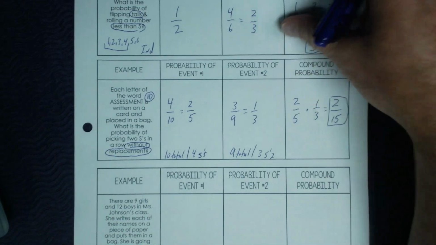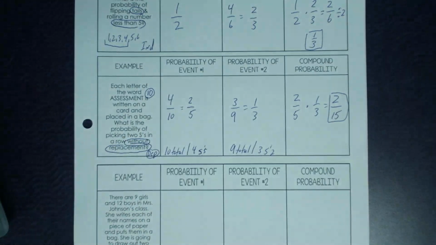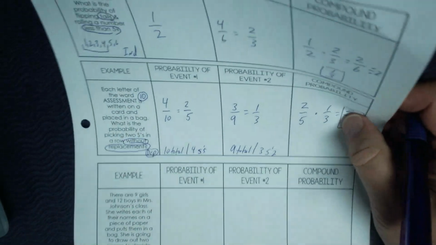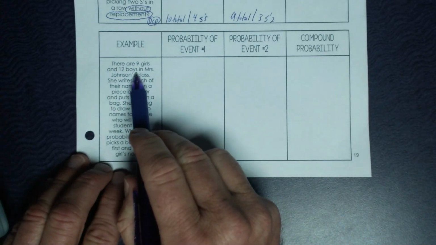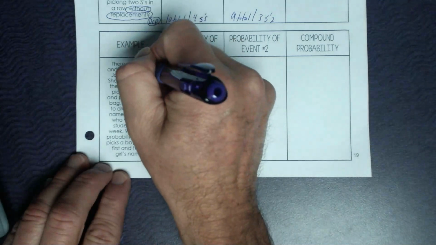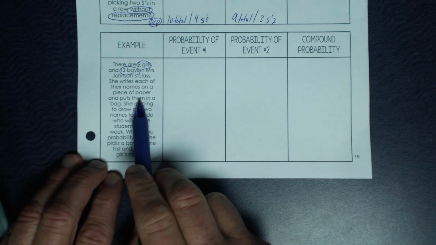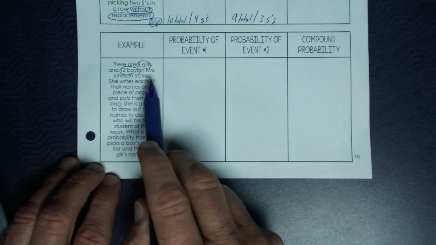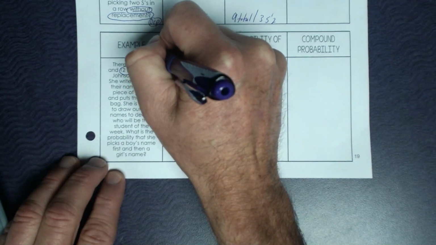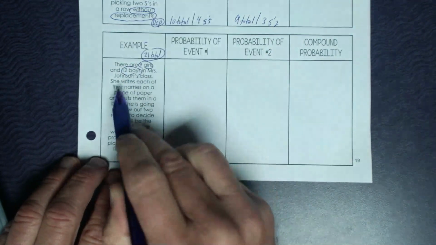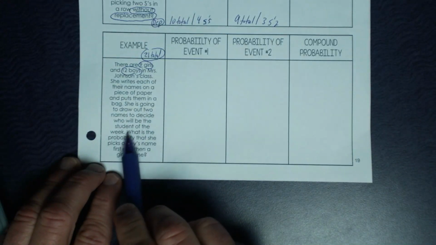Okay, last one, and this one I'm going to put down here as dependent, because it changes the first event from the second. All right, last one. This one's a little lengthy, but we're going to do it today. There are 9 girls and 12 boys in the class. She writes each one of their names on a piece of paper and puts them in a bag. So everybody's name is on a piece of paper, and that's going to give me 21 total. Let's go ahead and put that down too: 9 plus 12. She is going to draw 2 names out to decide who gets student of the week.